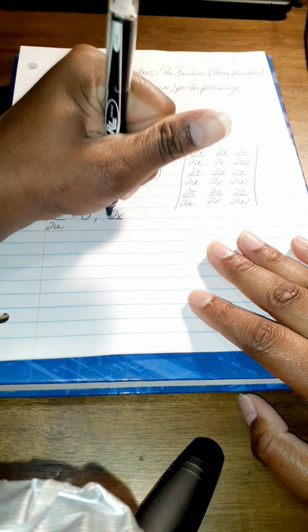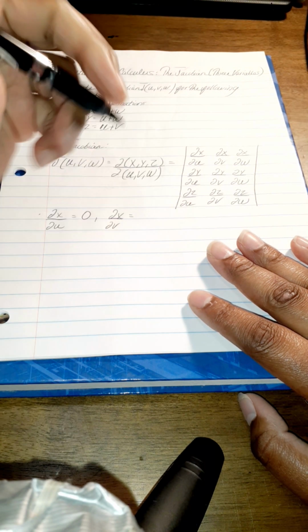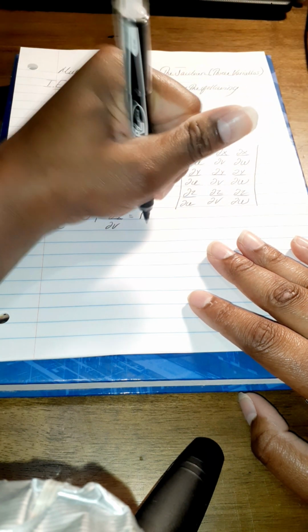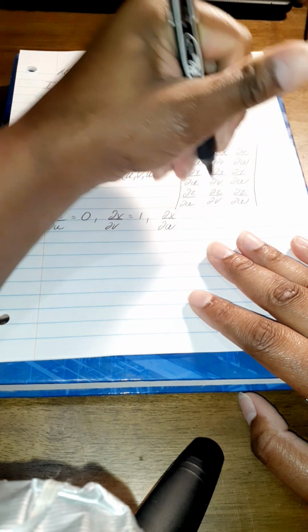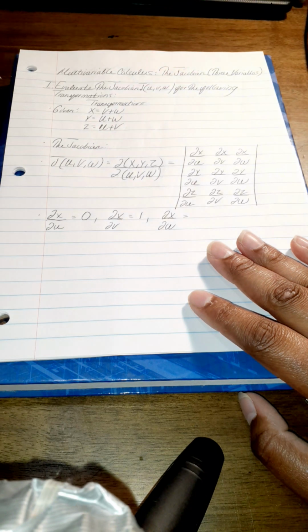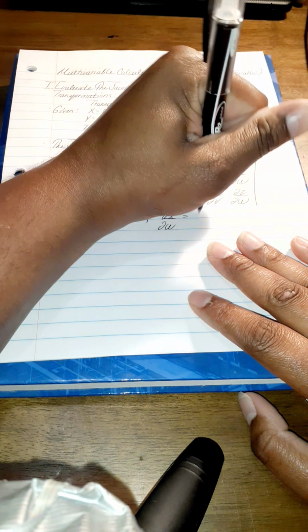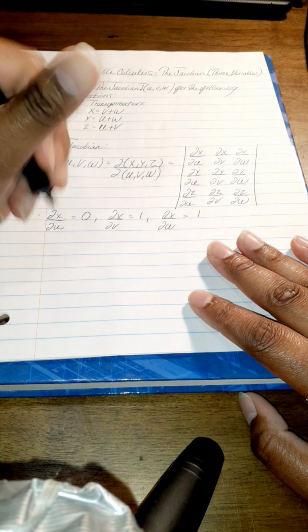Then we need the partial of x with respect to v. Same thing. So if we go up here, well, we're treating w as a constant, so that's just 1. And then we need the partial of x with respect to w. Okay, and what do we get for that one? Well, we just get 1 as well.